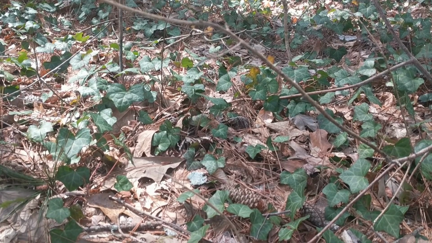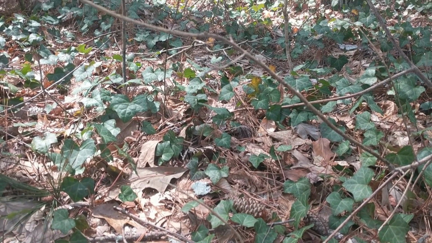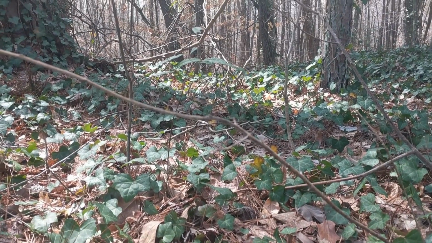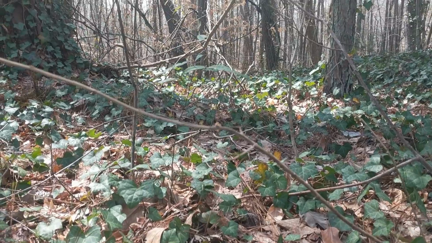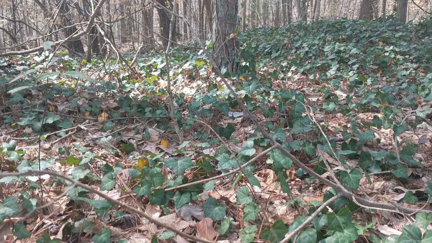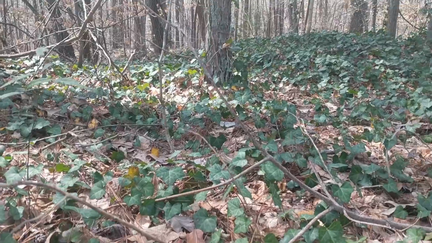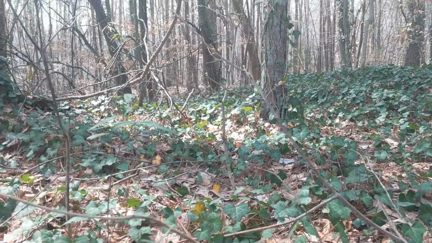English ivy is a traditional southern porch vine to this day. People still like to plant it around their homes. And even after the homes are gone, it remains. You can see it here. And those old home sites are oftentimes little epicenters for local invasions within the forest.